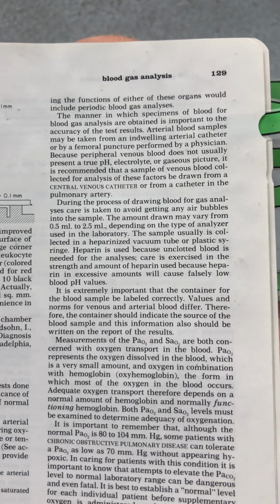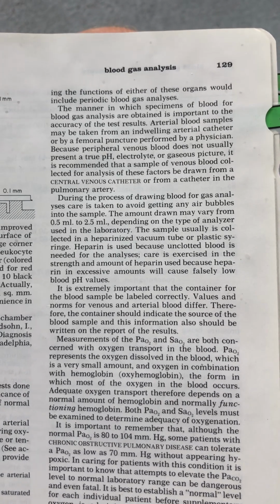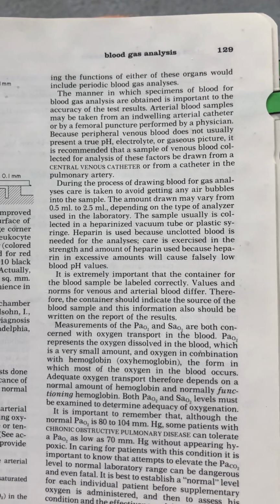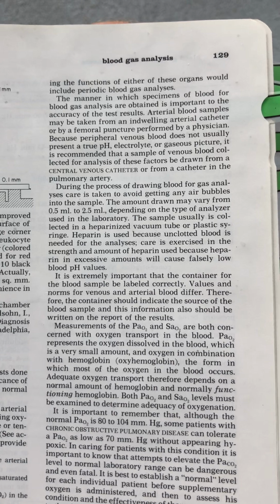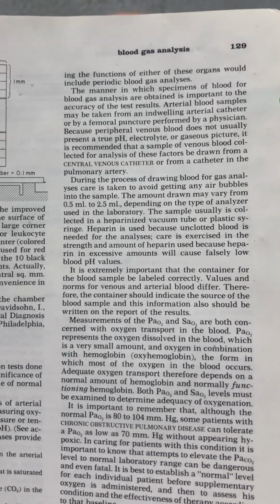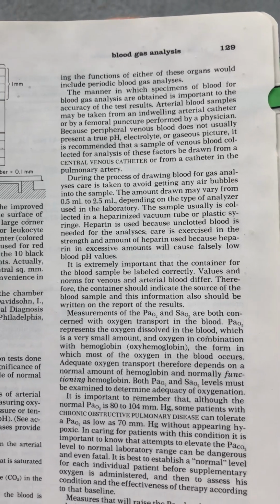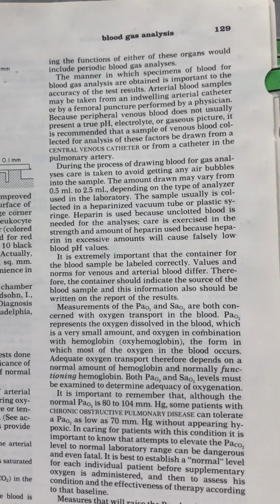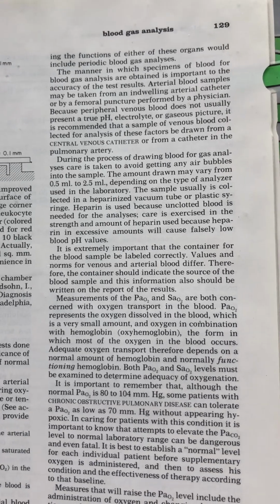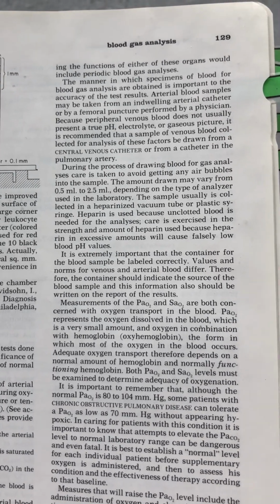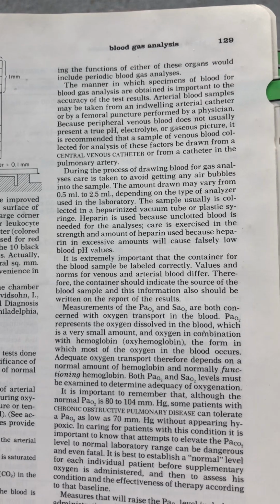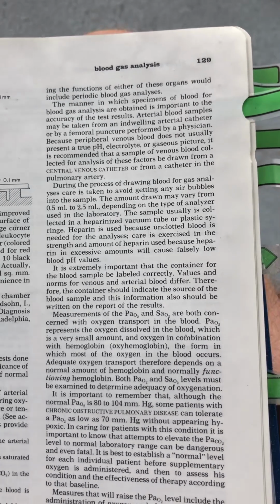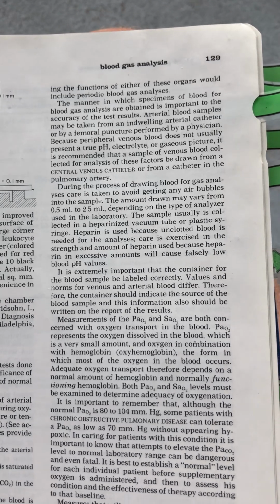The manner in which specimens of blood for blood gas analysis are obtained is important in the accuracy of test results. Arterial blood samples may be taken from the indwelling arterial catheter or by femoral puncture performed by a physician. Because peripheral venous blood does not usually present a true pH, electrolyte, or gaseous picture, it is recommended that a sample of venous blood collected for analysis of these factors be drawn from a central venous catheter or from a catheter in the pulmonary artery.